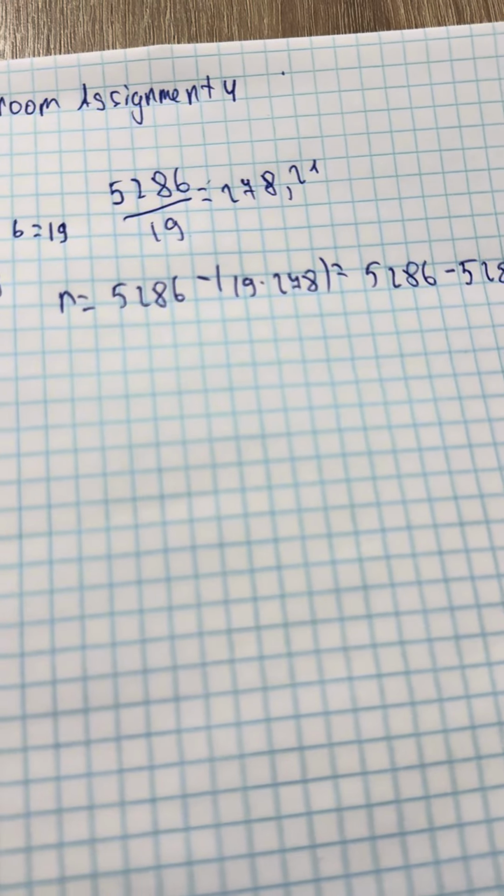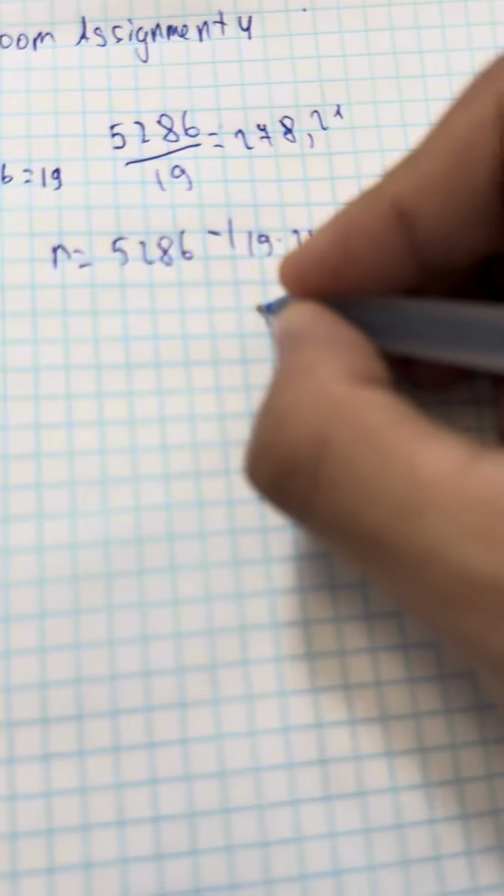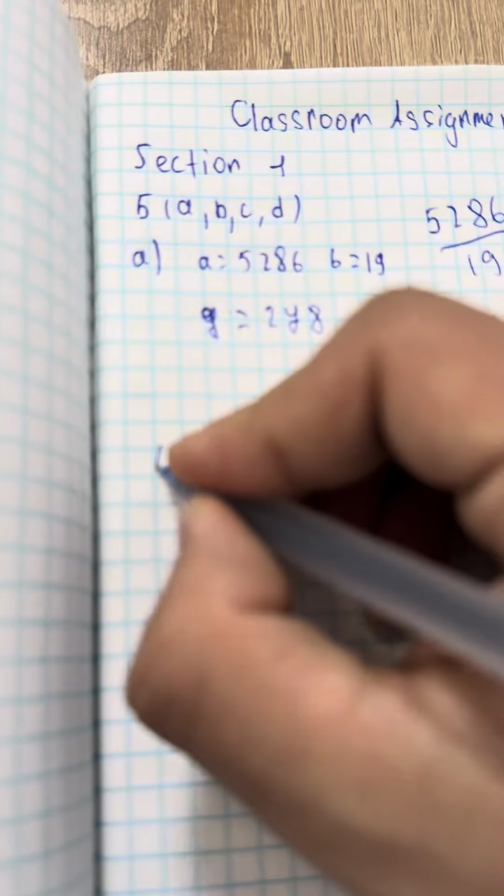So quotient Q is 278 and R is 4. Second problem.